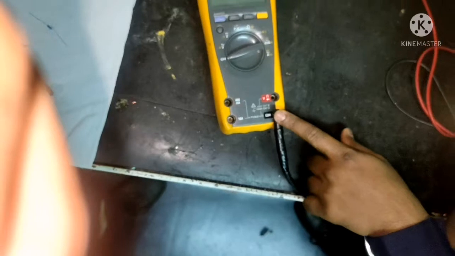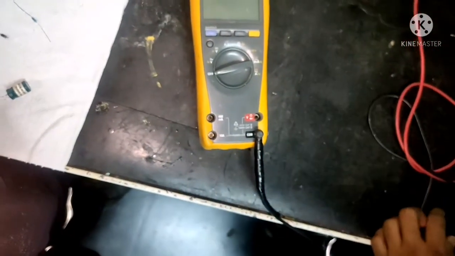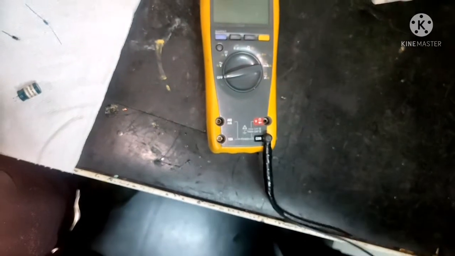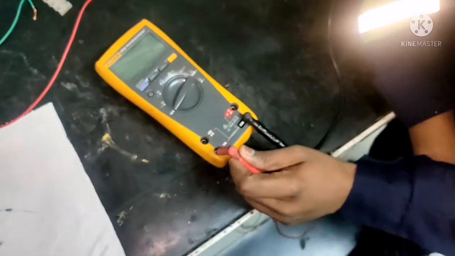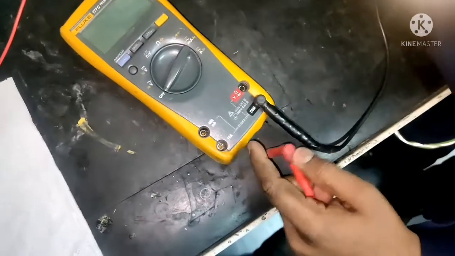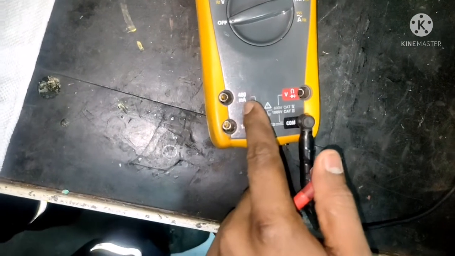And next will be the red color lead. If you want to take any current value, you have to use these two sockets. One socket is for 400 milliamps.